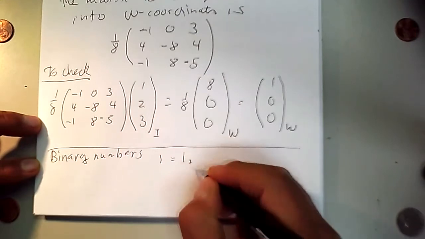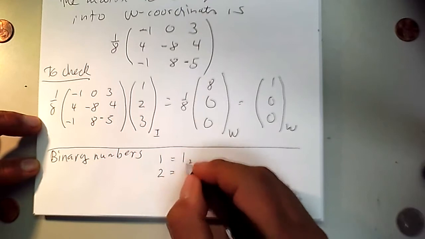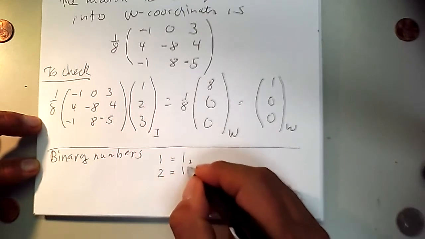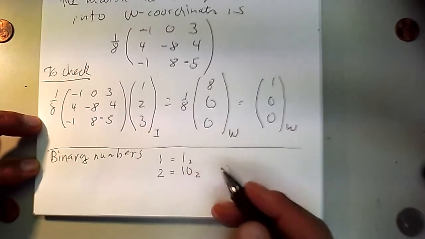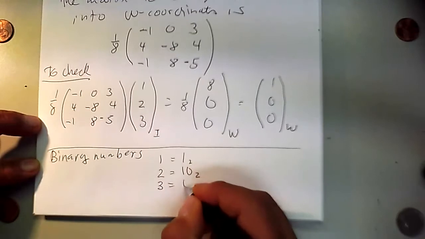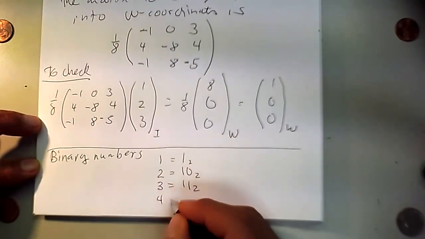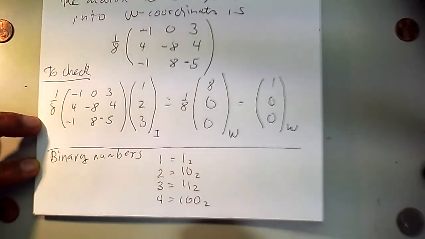Let's put a little 2 indicating that it's binary. 2 in binary is not 2, it is 1, 0 in binary, because that's what it is. 3 is 1, 1 in binary. 4 is 1, 0, 0 in binary. So which one is better?